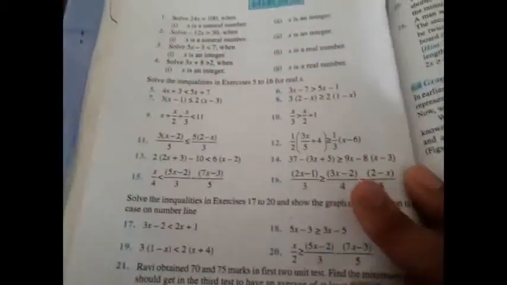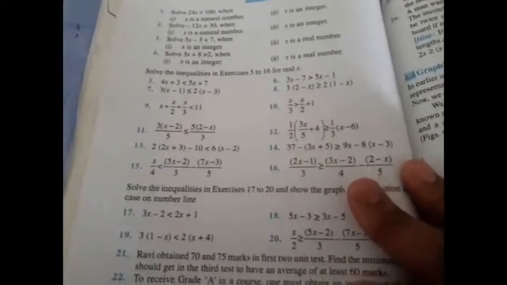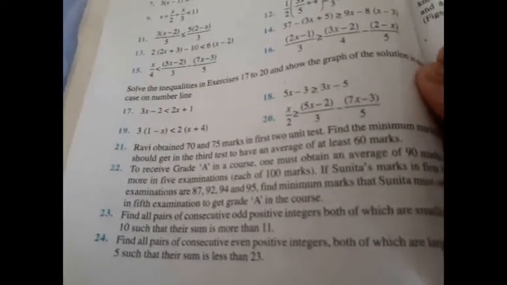Hello students, from yesterday's class we started learning about linear inequalities. Hope you remember we have learned how to solve a linear inequality, right? In today's class let us continue the same concept, but here they have given you a statement problem as usual.